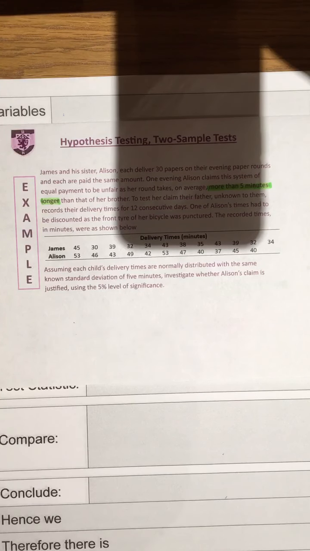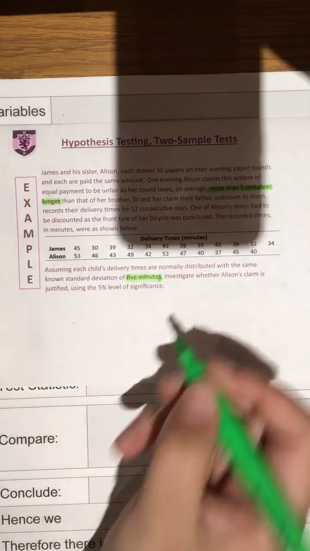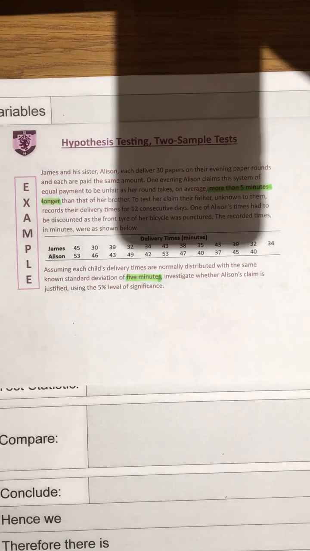To test her claim, their father, unknown to them, records the delivery time for 12 consecutive days. One of Alison's times had to be discounted as the front tyre of her bicycle was punctured. That is just to emphasise that it's not paired data. The recorded times are in minutes below. Assuming each child's deliveries are normally distributed with the same known standard deviation of 5 minutes, investigate whether Alison's claim is justified.